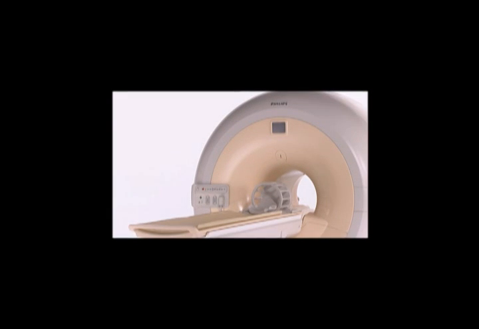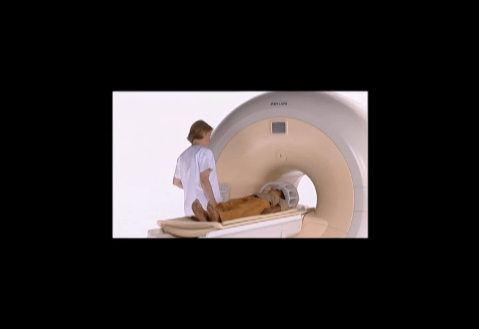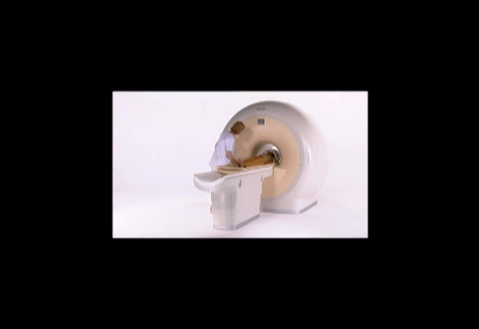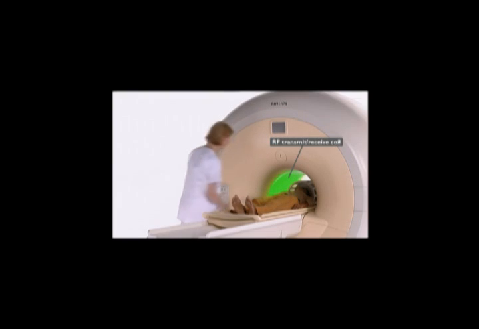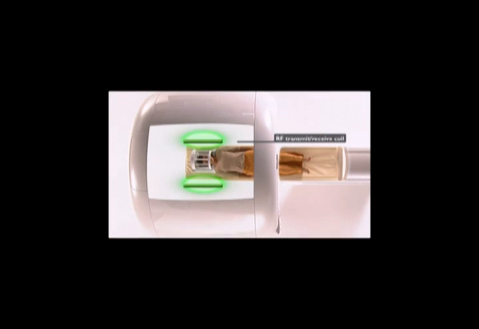To be able to image protons in a large volume, it is important for the applied RF energy to be homogeneous over the whole region of interest. For this reason, a large RF transmit and receive coil, the RF body coil, is built into the scanner. The region of interest is placed in the center of the RF body coil.